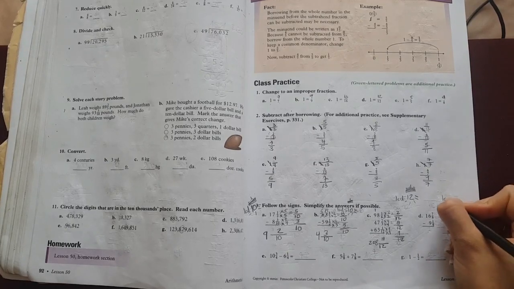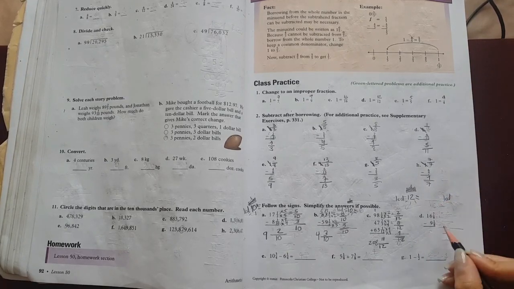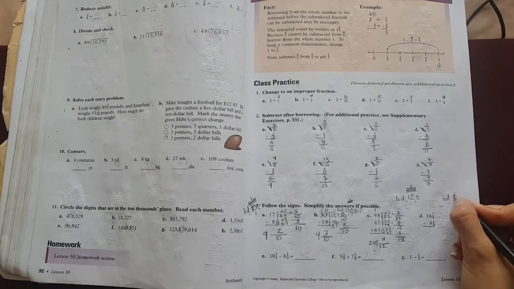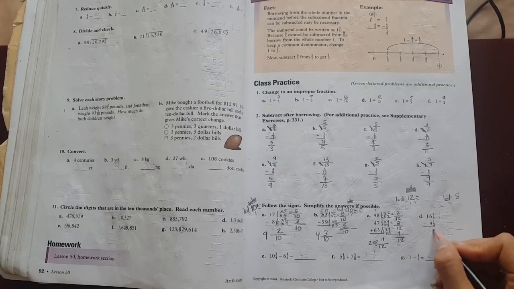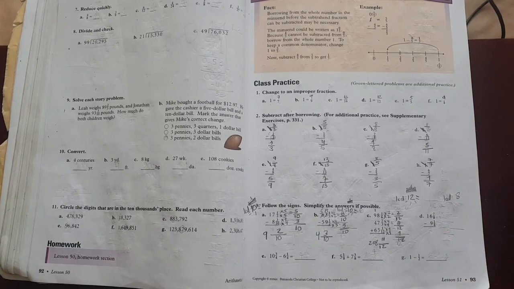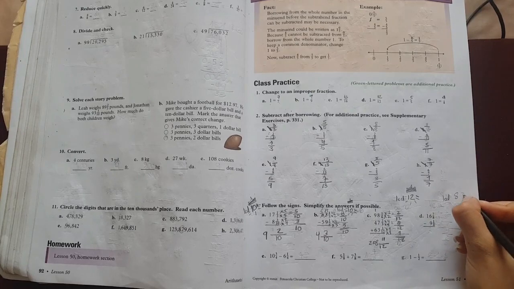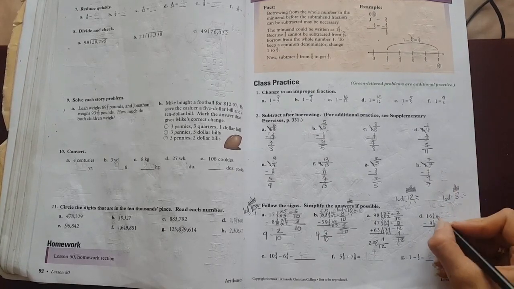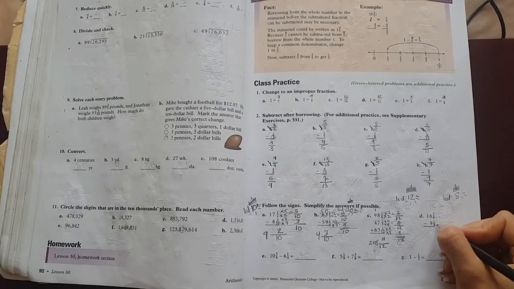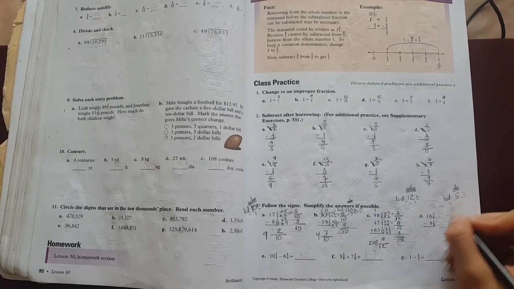Now here, again, do we have the same denominator? No. So I need to find the LCD. Which is the LCD between 8 and 4? 8. Recuerda, el 8 está en la tabla del 8 y el 8 está en la tabla del 4. ¿Sí lo ves? So, este es un rey. He wants to feel like a king. And all of the denominators want to be like a king.